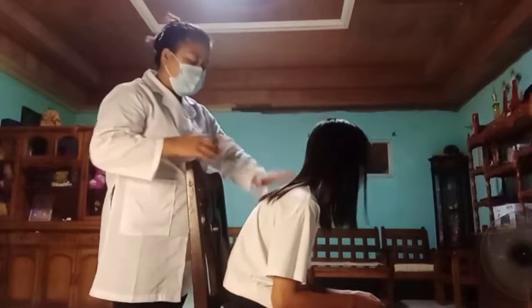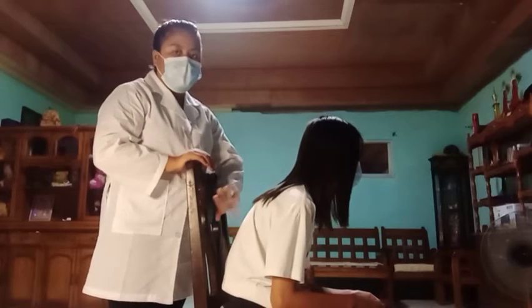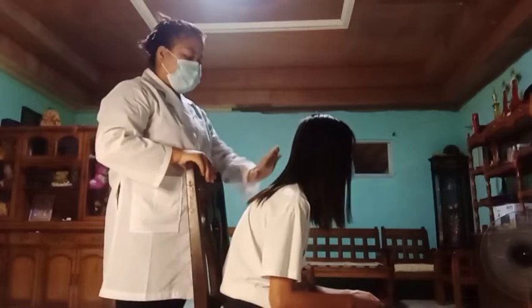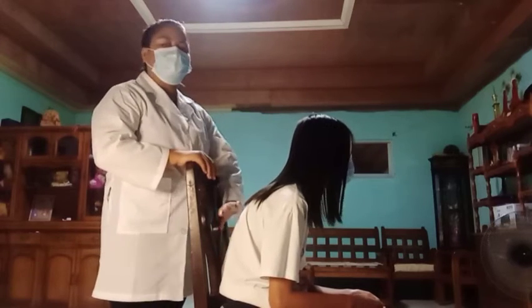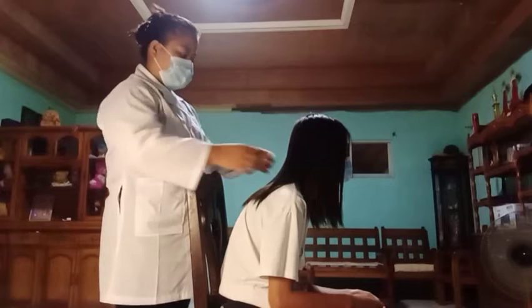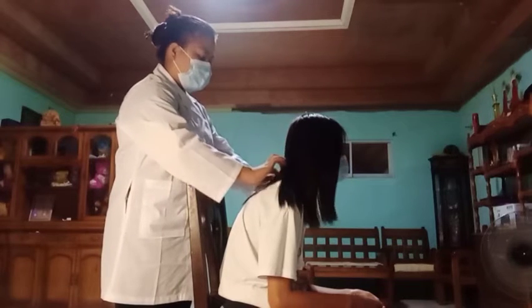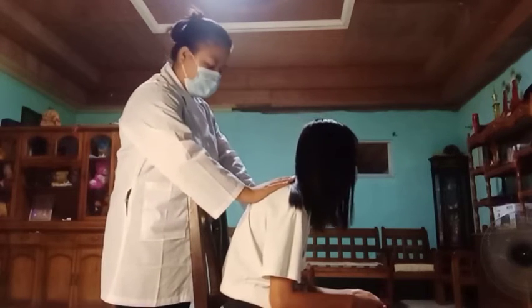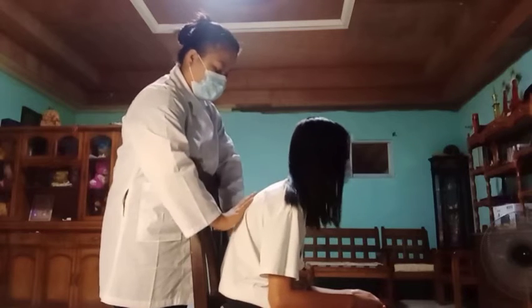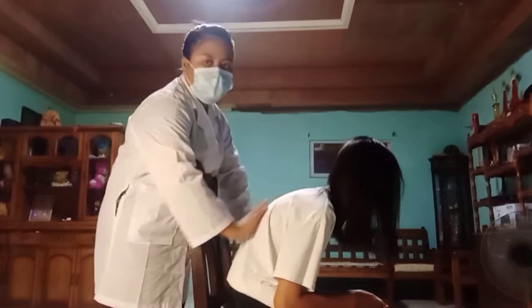Start in the bronchial, vesicular, and to the vesicular. So this would be the loud, the moderate, and the soft vibration or sounds. So we'll start from here and to the lower part.